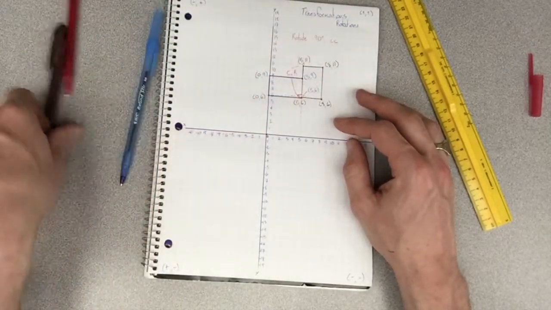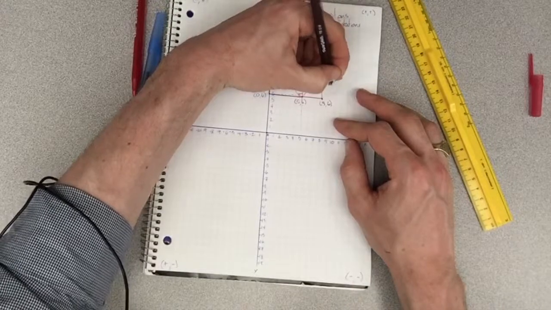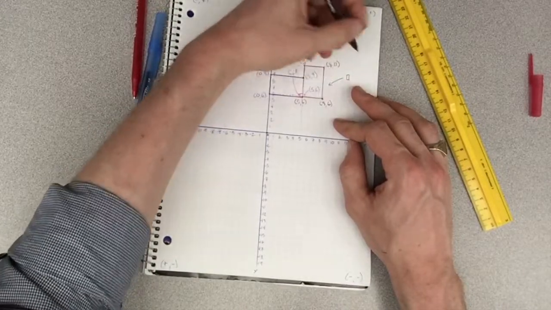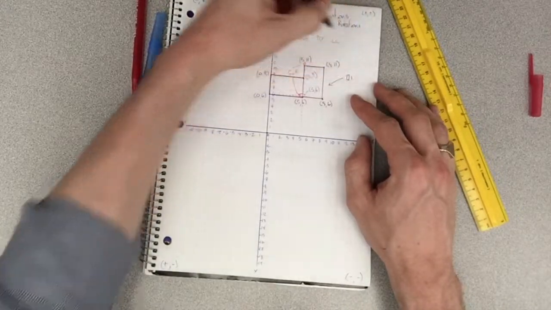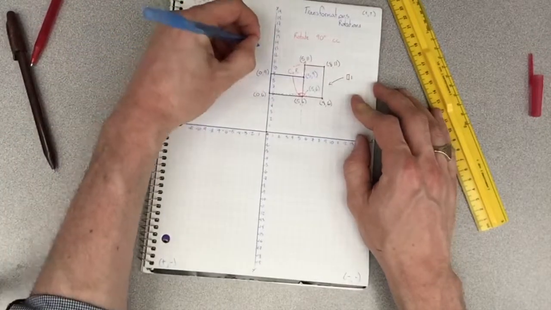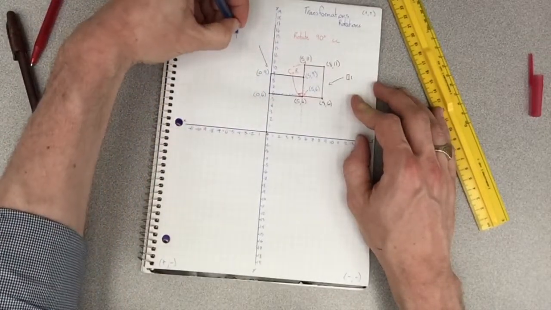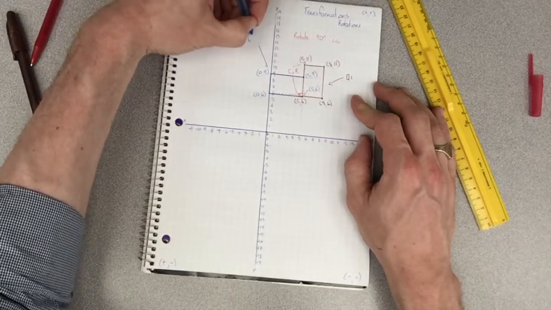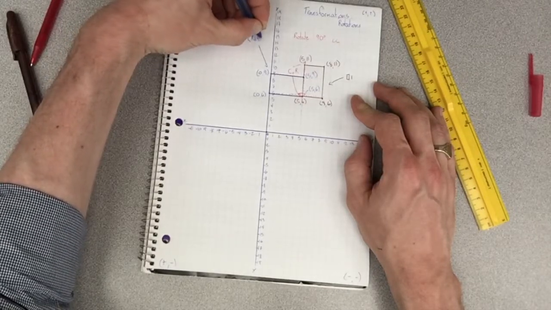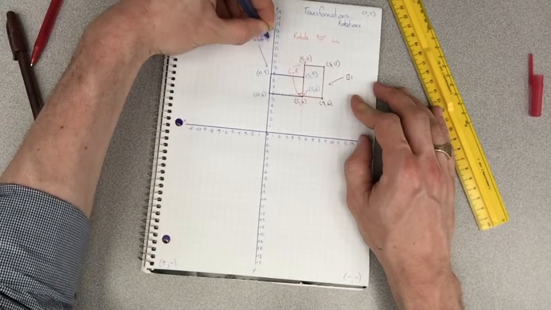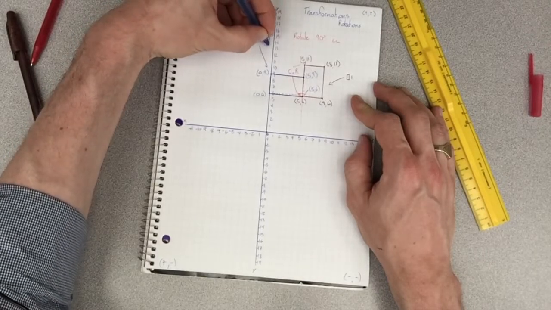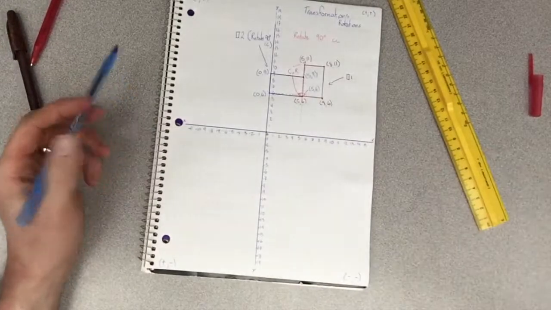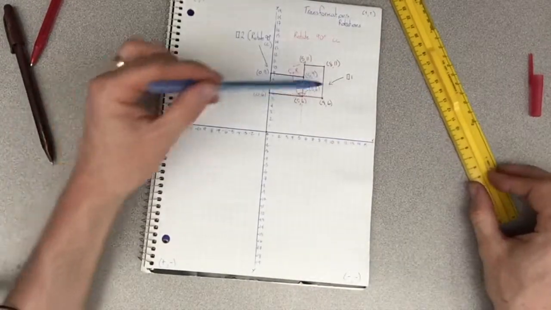And I can label both of these shapes, so we'll call this one rectangle 1, and this one rectangle 2, and in brackets, rotate 90 degrees counterclockwise. And so this is a rotation.